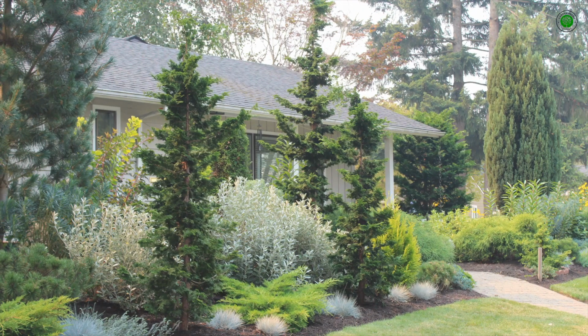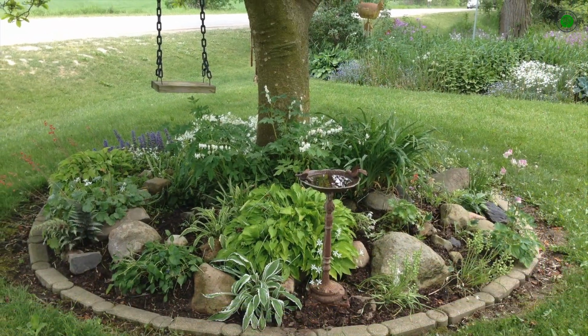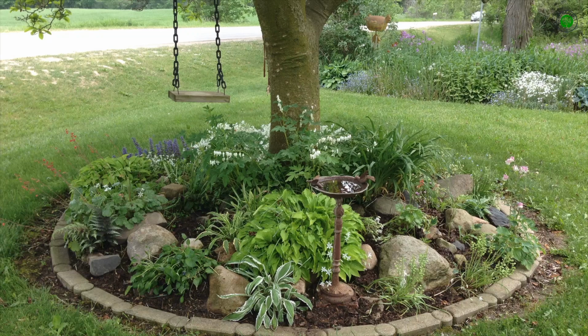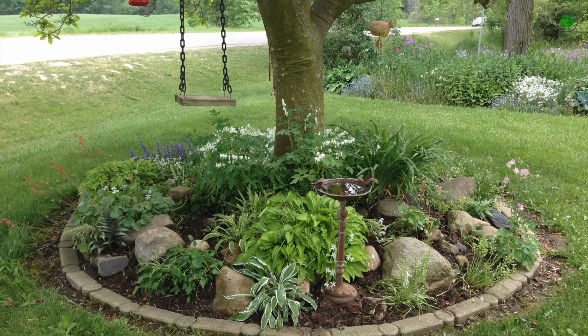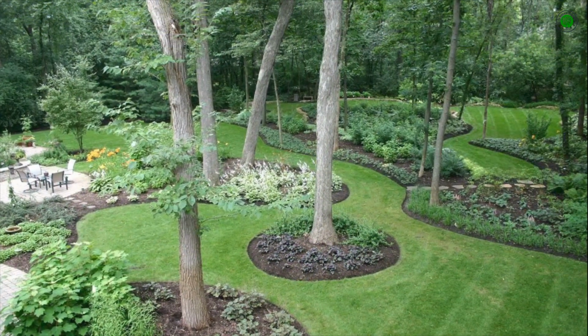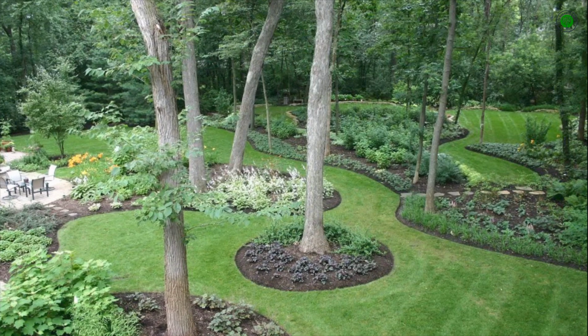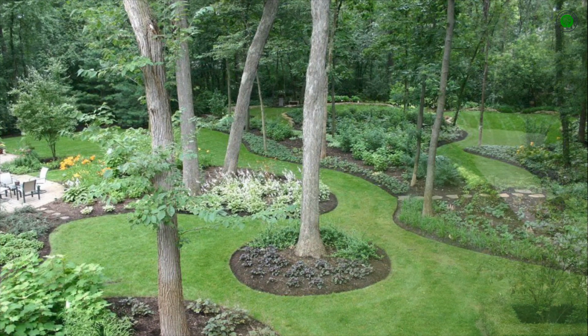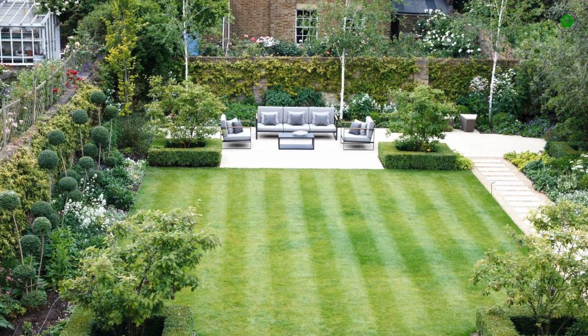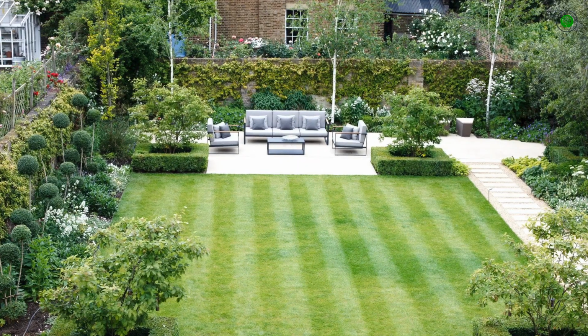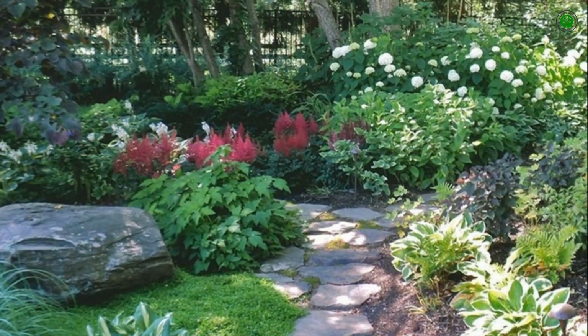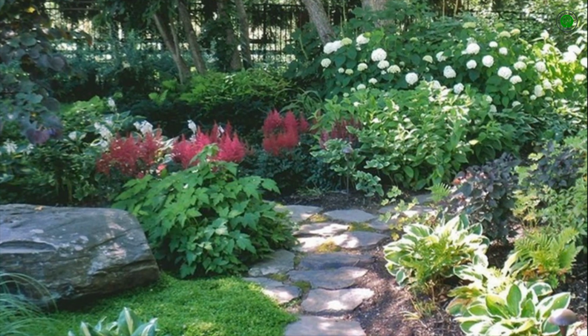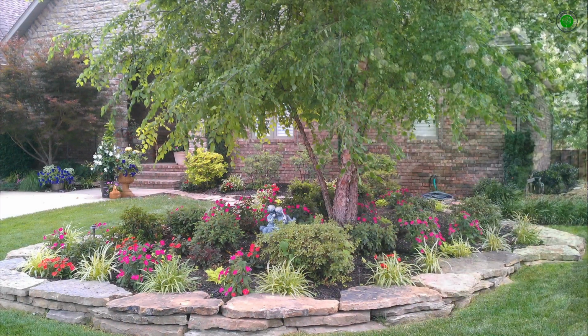Mulching is crucial, not only for weed suppression and moisture retention, but also for creating a unified and finished look. Use organic mulch, such as shredded bark or wood chips, ensuring it is not piled directly against the tree trunk to prevent rot. Finally, consider the scale and proportion of your design in relation to the size of the tree and the surrounding landscape. A design that is too small might look insignificant, while one that is too large could overwhelm the tree. Aim for a balanced and harmonious integration.